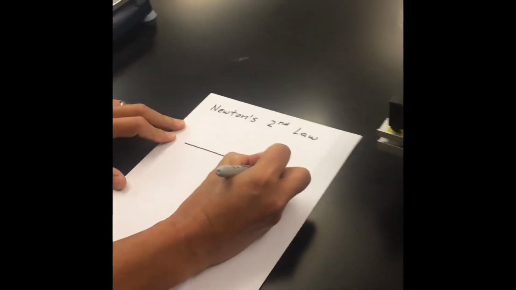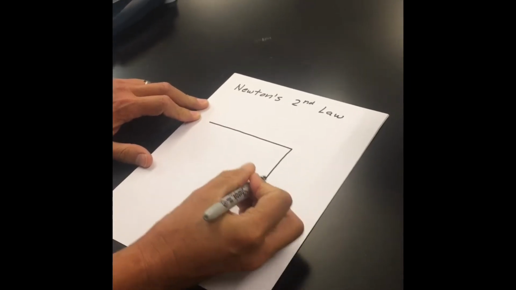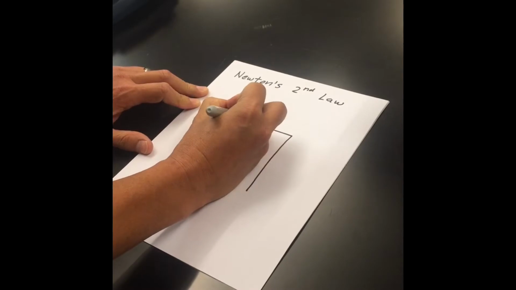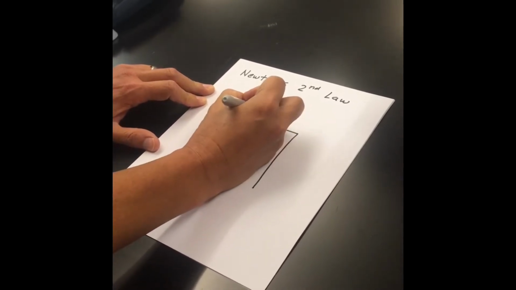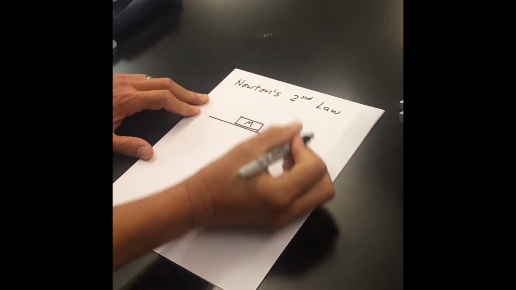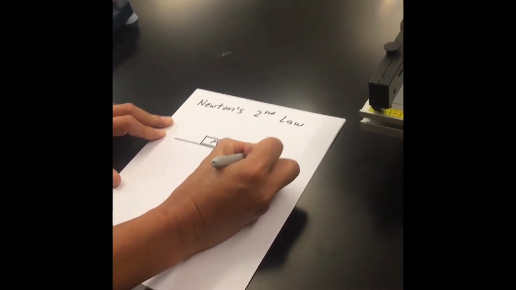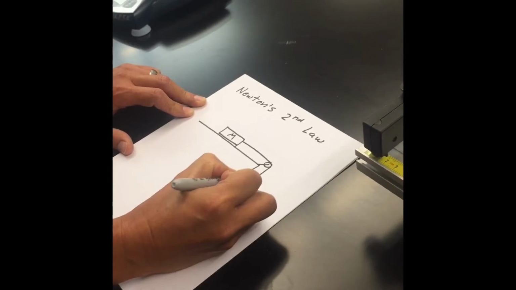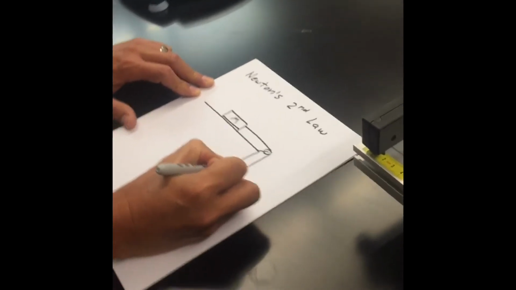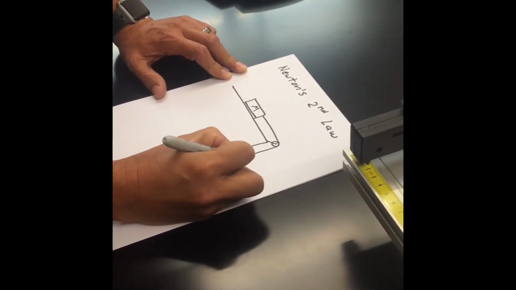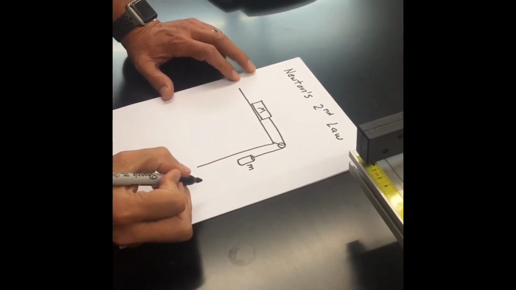If we make a diagram of the equipment, so we have this metal track that the cart's on, and we'll say the mass of the cart is capital M. There's a string attached to it that passes over a low friction pulley, and then hanging from that is a little bag. And we're going to stack up tiny masses in there. We'll say whatever mass is in the bag is some lowercase m.